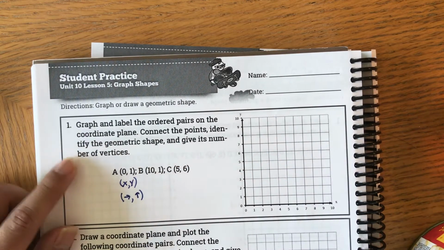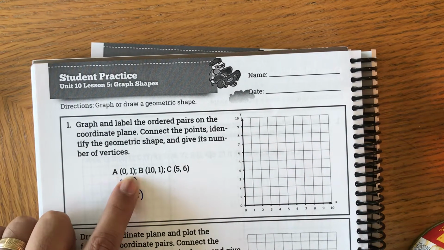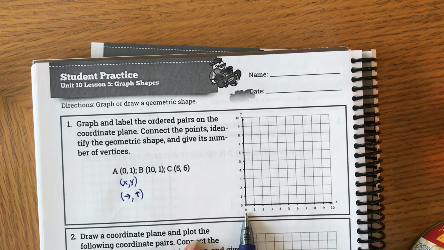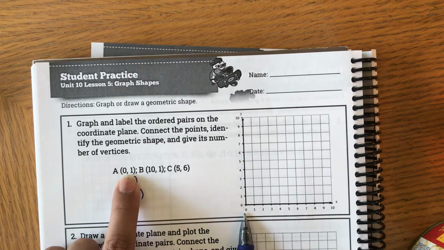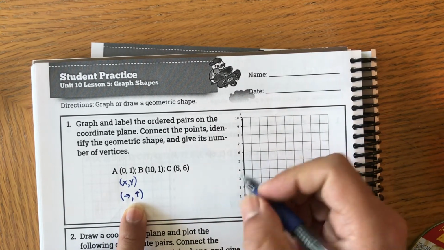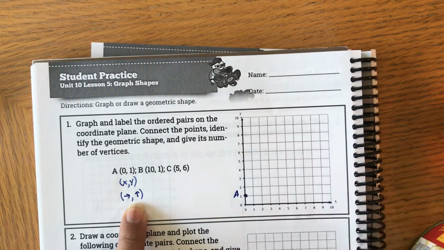So what does that mean? That means that at (0, 1), they want you to put an A there. So let's look at the graph. Again, we're going across 0, and then the second number is 1, that means you go up, is right here. So the A would go here.